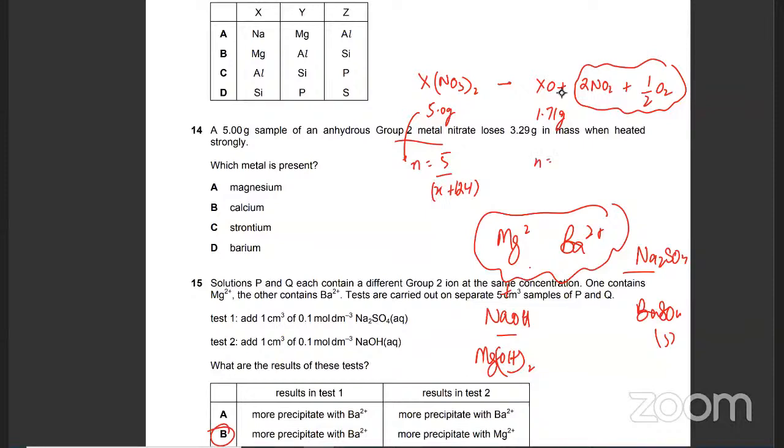And I know the moles of this as well: mass divided by MR, which is 1.71 divided by, I don't know what X is, but oxygen is 16. Is this clear? I've taken the moles in terms of X. Both moles should be equal because 1 molecule will produce 1 molecule of this. So I'm going to make them equal: the moles of the first one should equal the moles of the second one. It's going to be 1.71 divided by X plus 16. Is that clear? So try solving for X and figure out what X is.